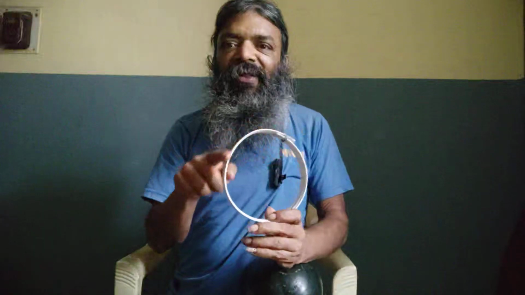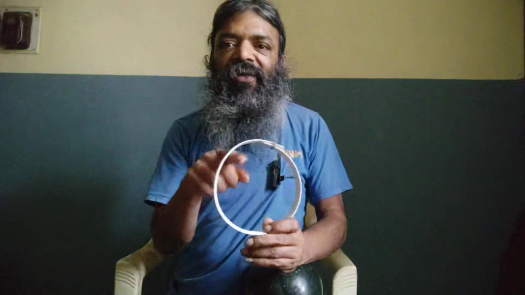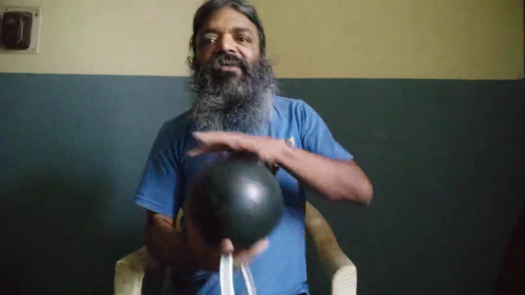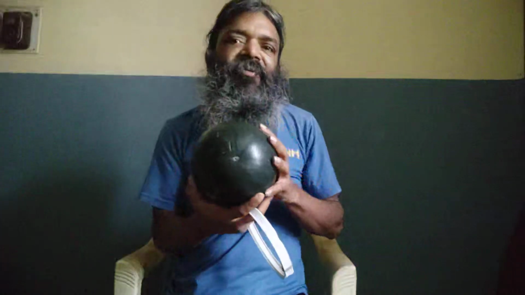What is the similarity between the circle and the sphere? If this is the circle, then this is the perimeter of the circle. And the perimeter of the circle is similar to the surface area of the sphere.